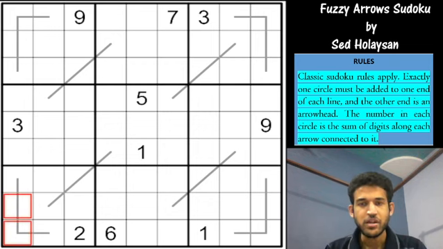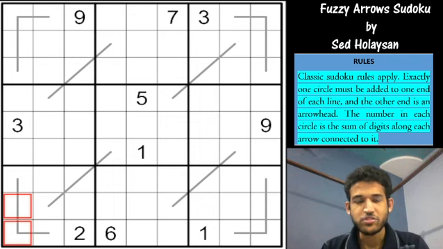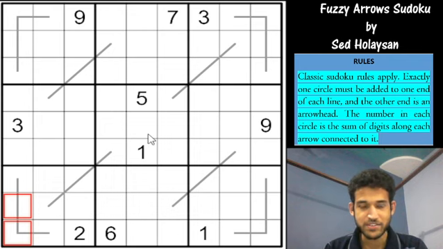So these are some starting tricks that you can use to tackle the fuzzy arrow Sudokus. So other than that, I'm not sure what to say. So let's see how the Sudoku proceeds. This is a live solve. I hope you guys enjoy watching it. So let me see.